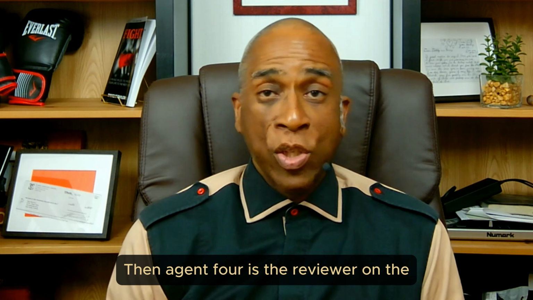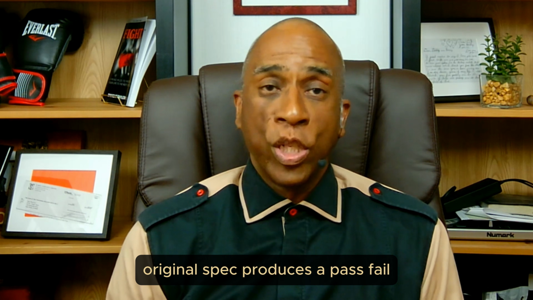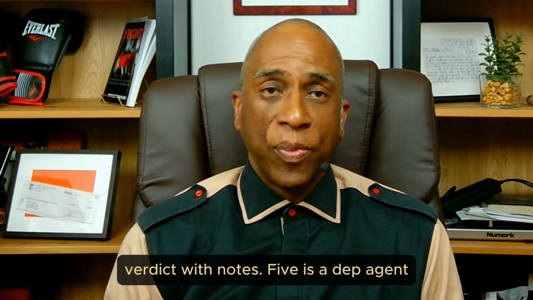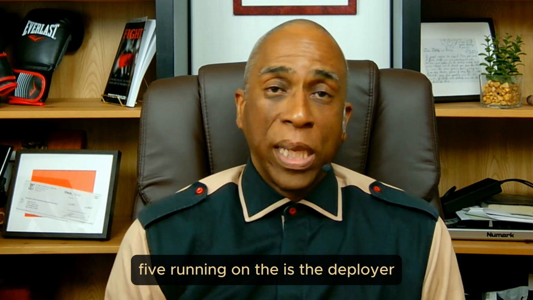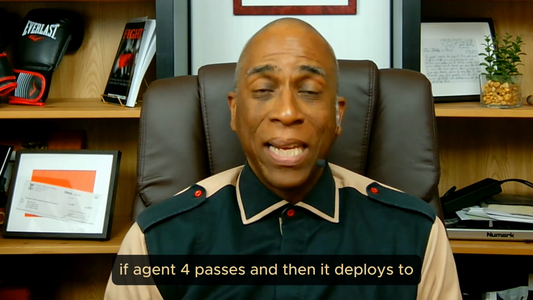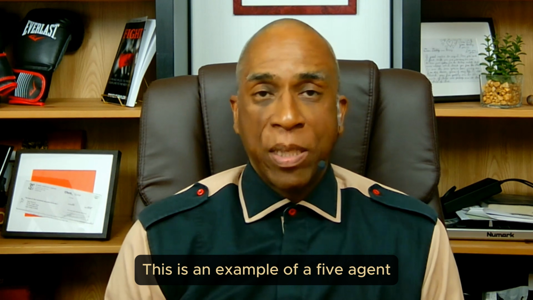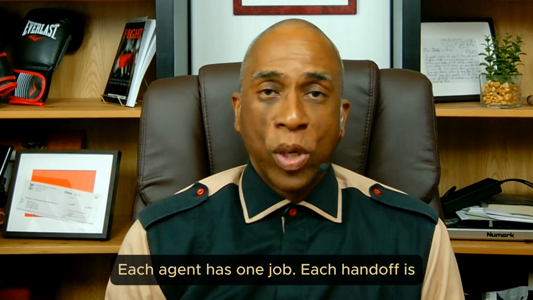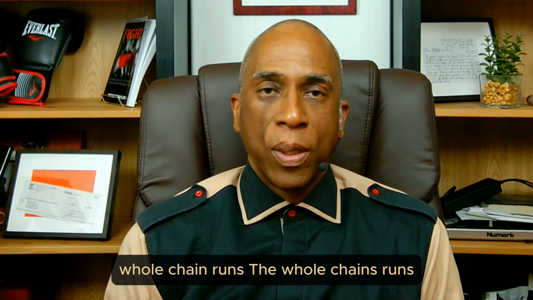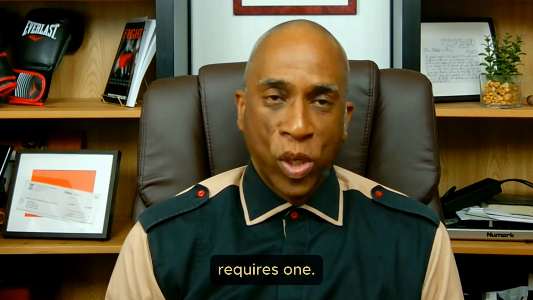Then agent four is the reviewer on the pro model. It receives the test results and the original spec, and produces a pass-fail verdict with notes. Agent five is the deployer, running on the flash model. It only runs if agent four passes, and then it deploys to the target environment. This is an example of a five-agent pipeline. Each agent has one job. Each handoff is explicit. The whole chain runs without a human until agent four's verdict requires one.